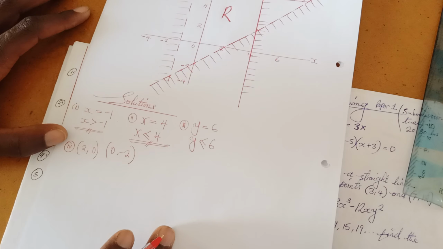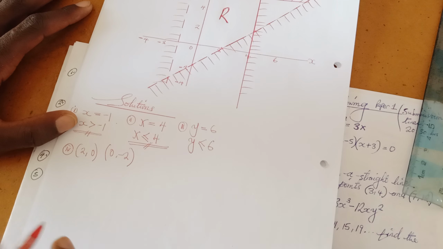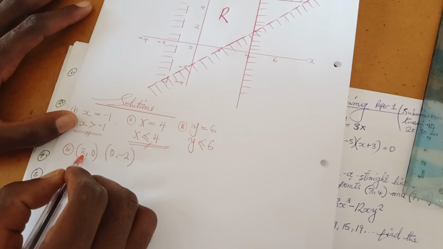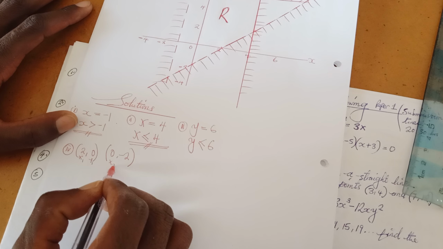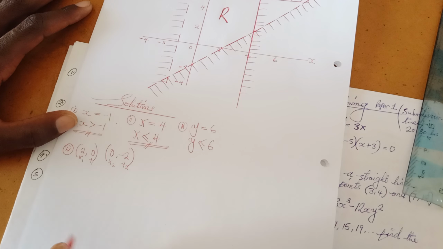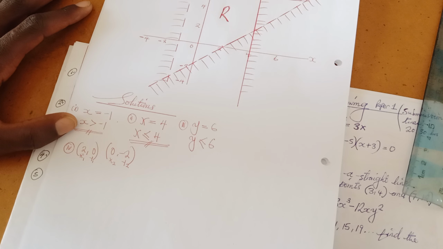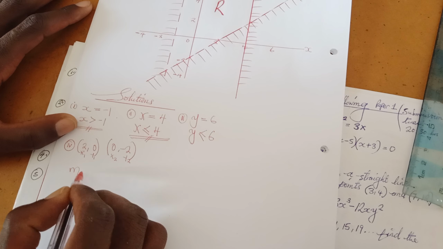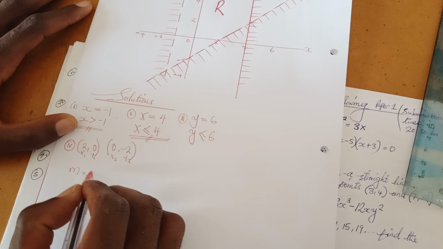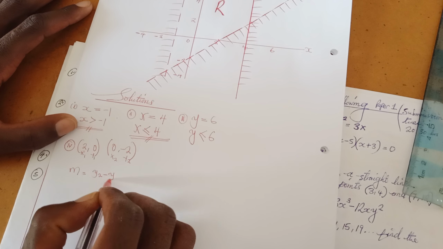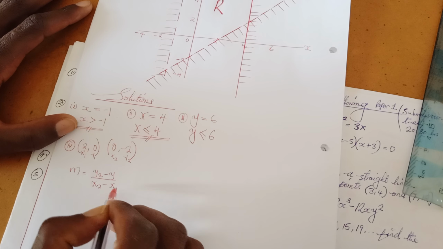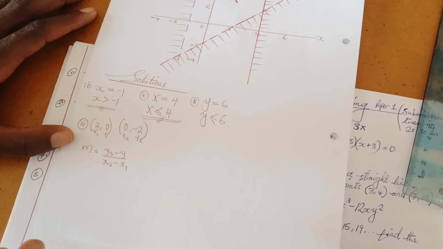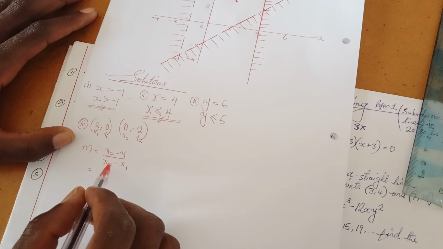Like that. Okay. So from there, we're going to name these coordinates. This is our x1, that is our y1. This is our x2 and our y2. So we now use the formula for finding the gradient. Gradient is equal to y2 minus y1 over x2 minus x1. Hope that you're following.